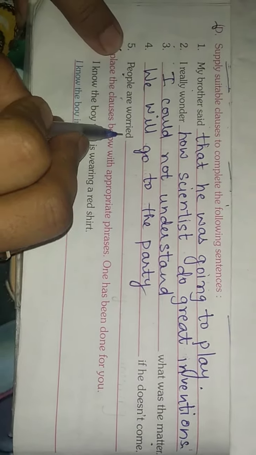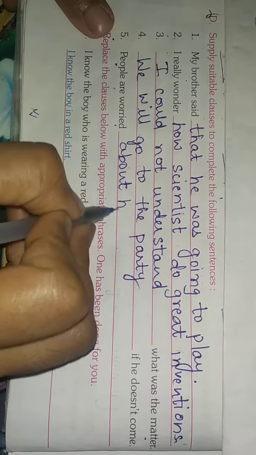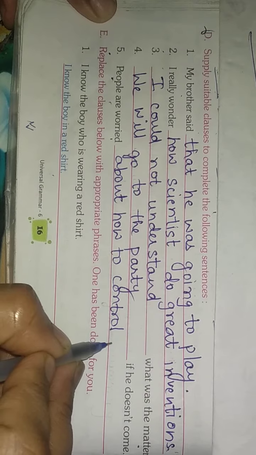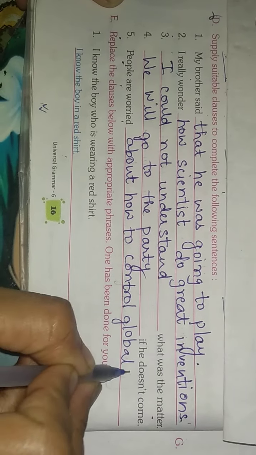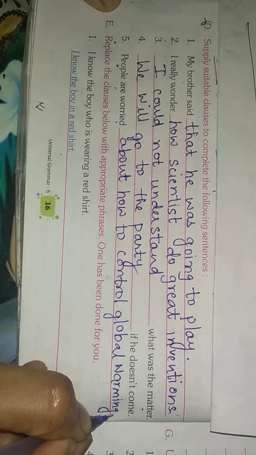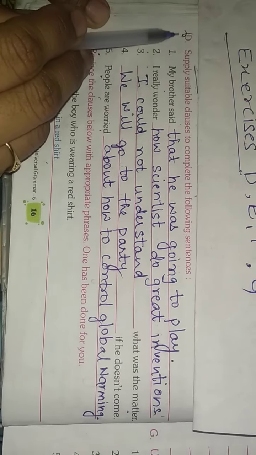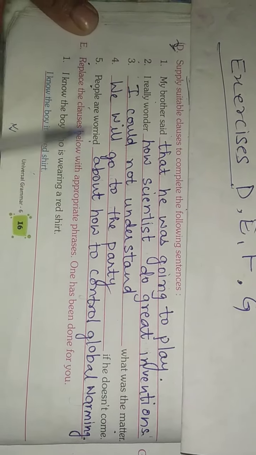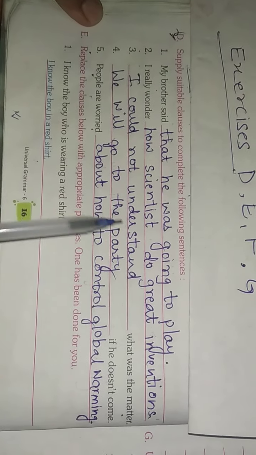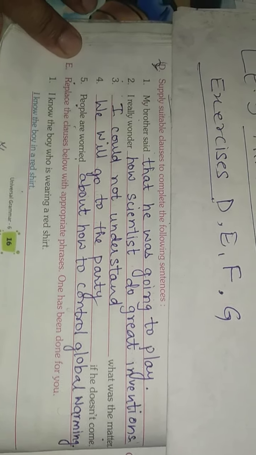People are worried about how to control global warming. Okay, so we have completed exercise D of lesson 3 by adding suitable clauses. You all know what a clause is? A clause is a group of words which has a subject and a verb.